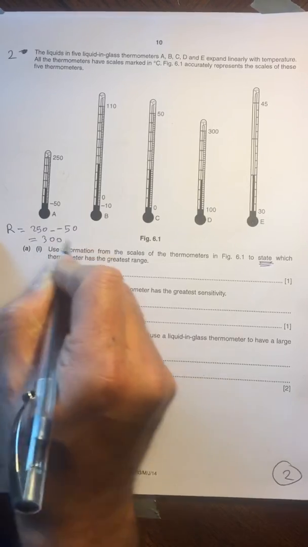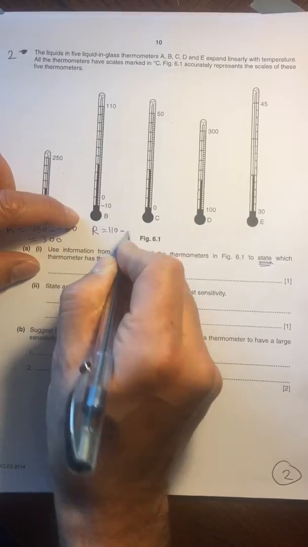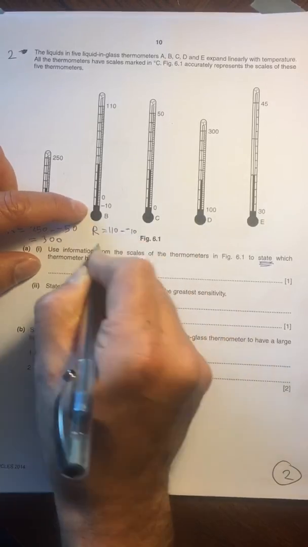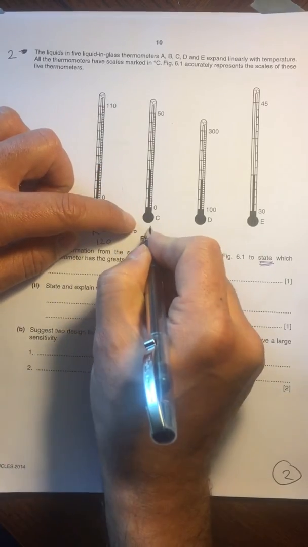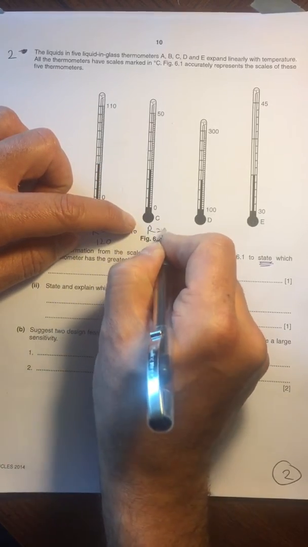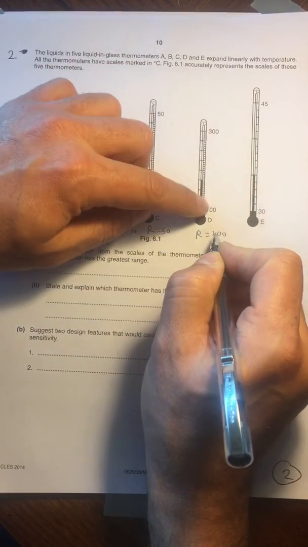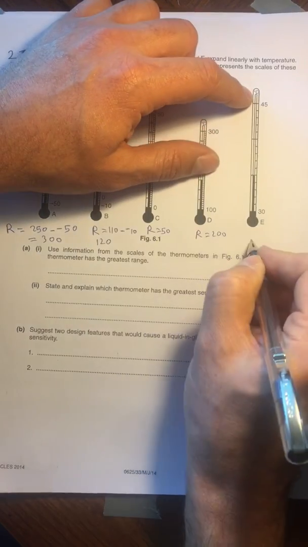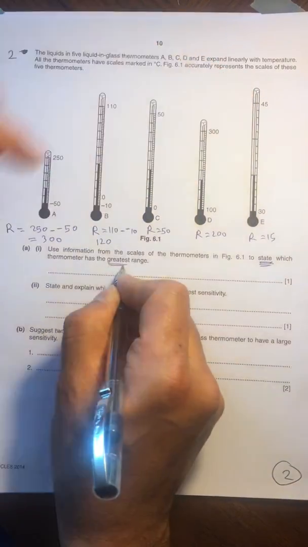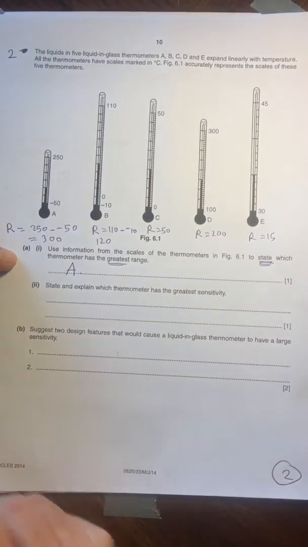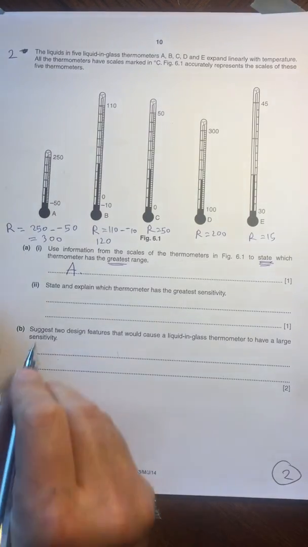This range is 110 minus negative 10. So the range here is 120. So A is bigger. Here the range is 50. Range equals 50 directly. Here the range is 200 because 300 minus 100. Here the range is only 15. So the largest range is A. If they ask you to explain, you just show the values there.